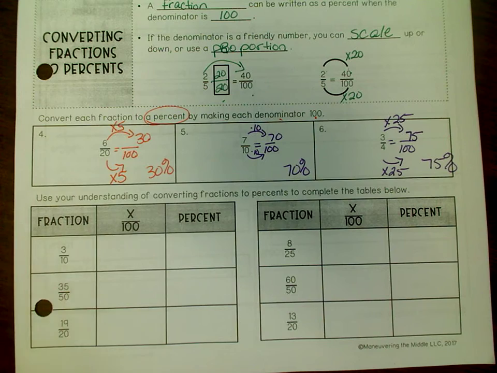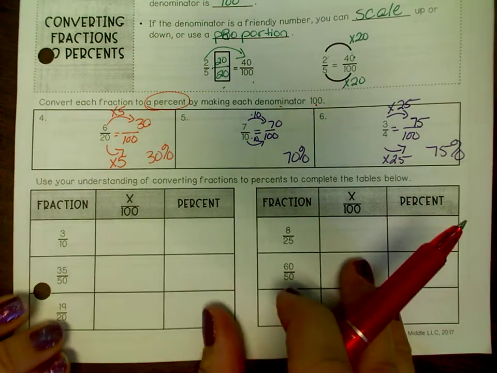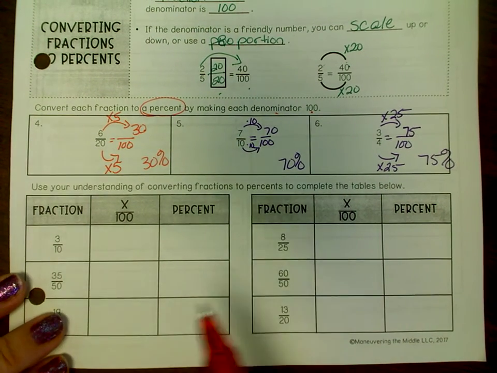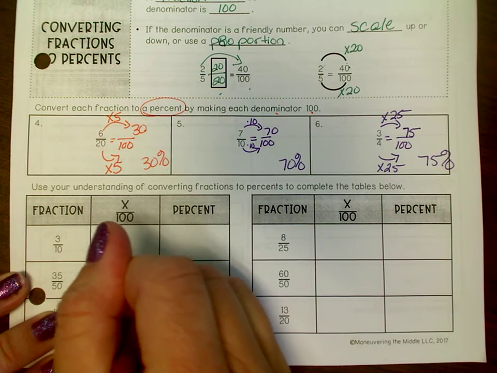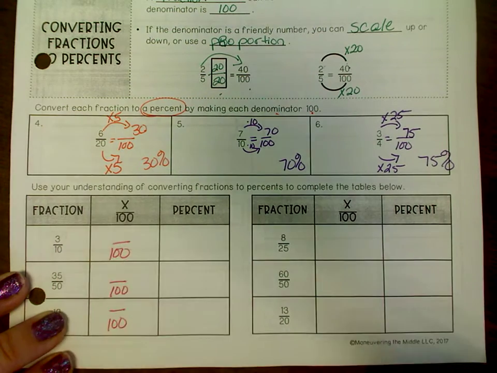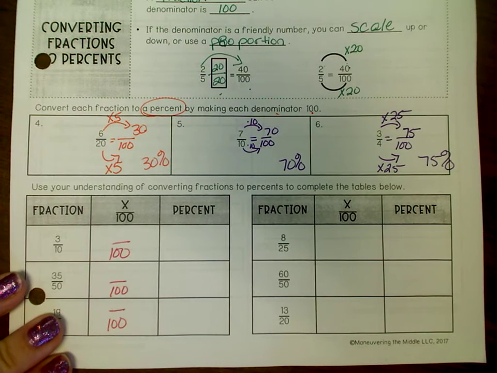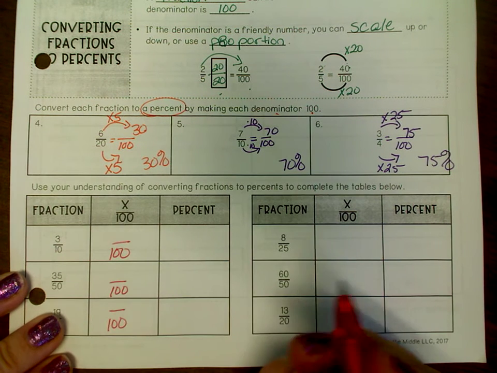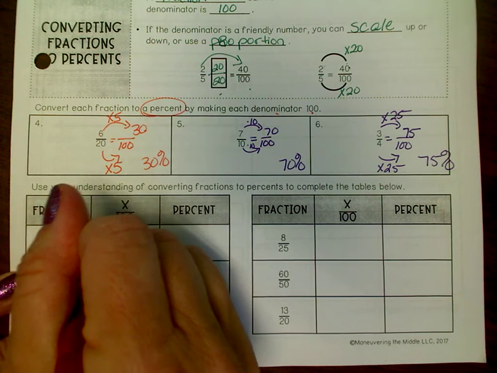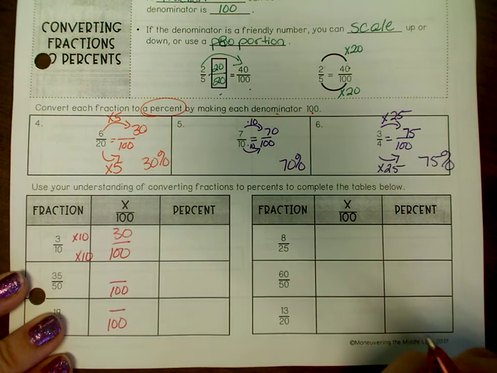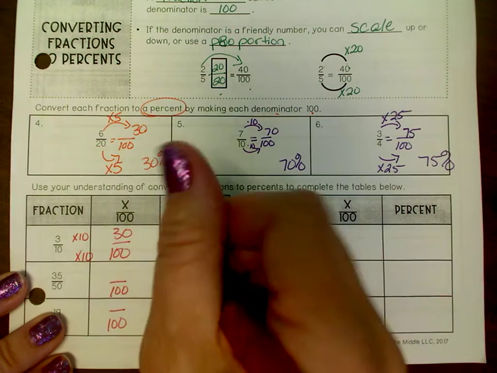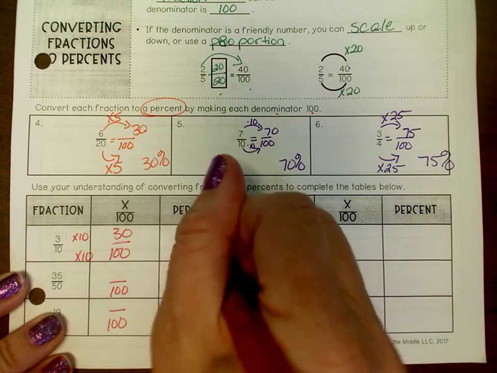So, you have the fraction 3/10. I want to put that over 100. Every single one of these is over 100. So how did 10 get to 100? Multiply by 10. Multiply by 10, you get 30. So now that we have it over 100, it is 30%.